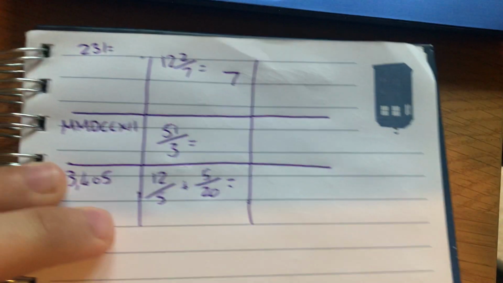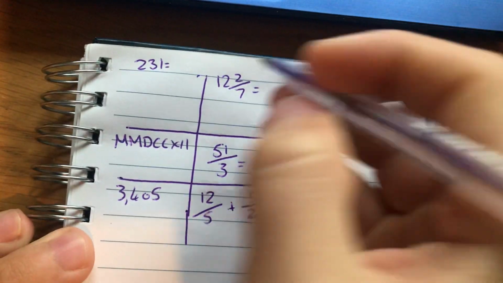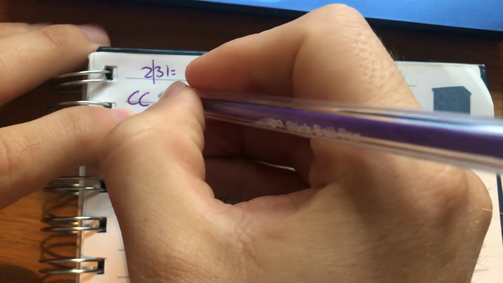Right, let's get cracking with today's maths. Ooh, I'll move my pad. There we go. So, we should be nailing this stuff now. So 231 in Roman numerals. We've got 200, so 2 C's. 31, so that's going to be 10, 20, 30.